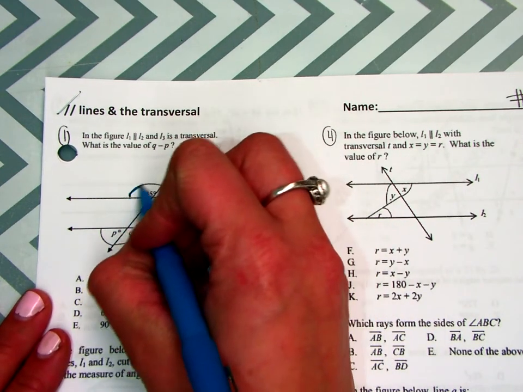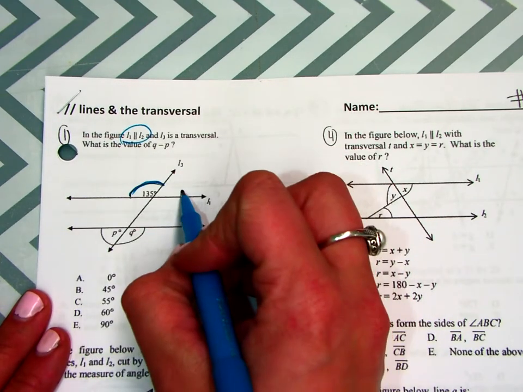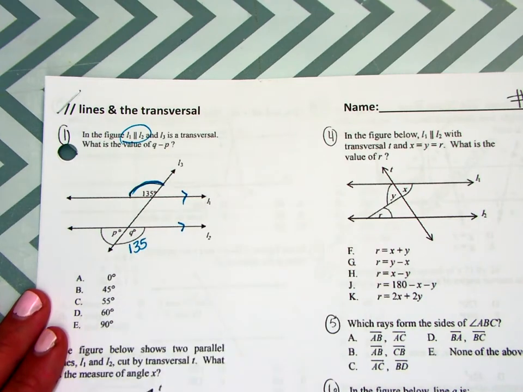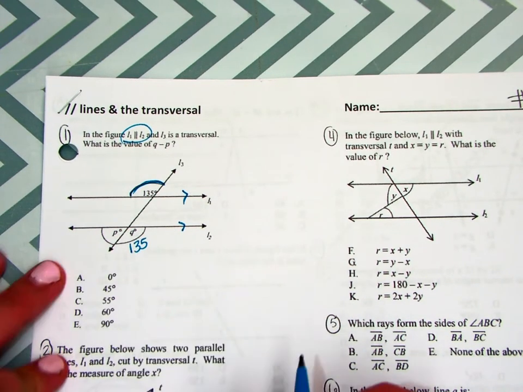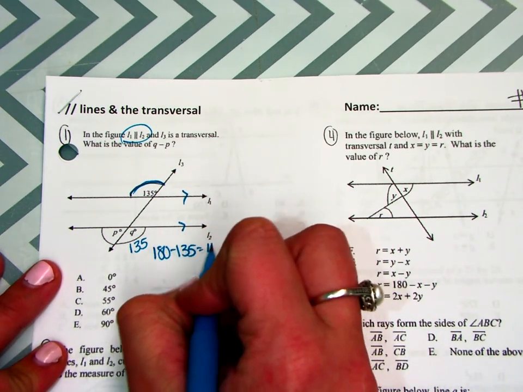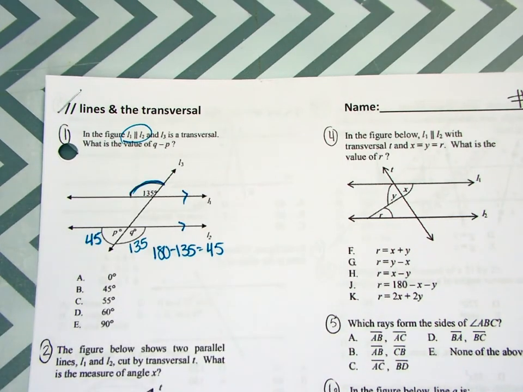Well, notice how it tells you this angle here is 135, and it also tells you that these lines are parallel, which means that this angle is also 135. Well, these angles have to add up to 180, so 180 minus 135 is 45. So we know that this angle is 45 degrees because it's a linear pair.